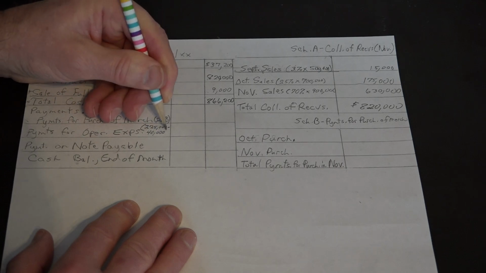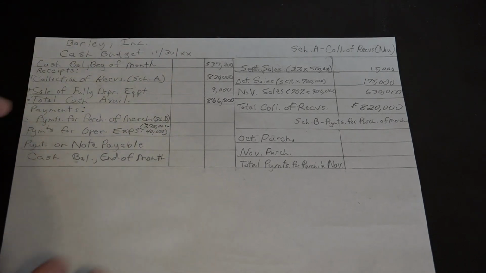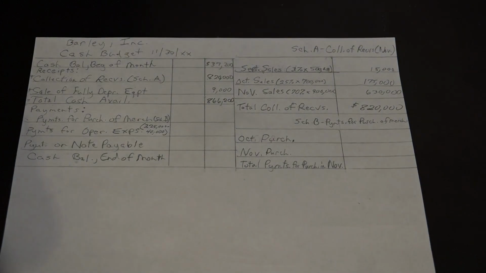depreciation. Now, why are you deducting $40,000 of depreciation when it's an expense? Well, because depreciation is a non-cash item. There's no cash flow that goes out in November for depreciation expense. Okay?